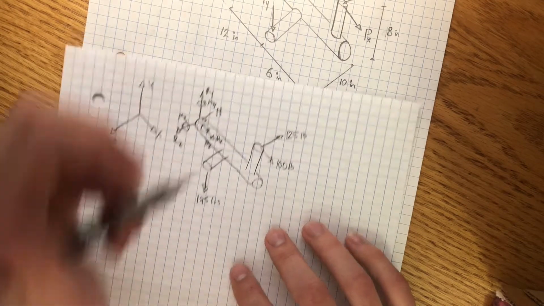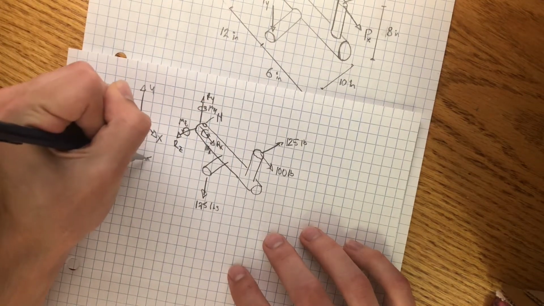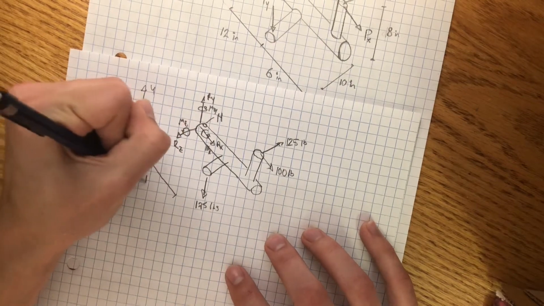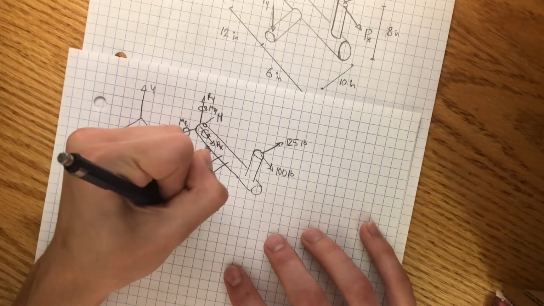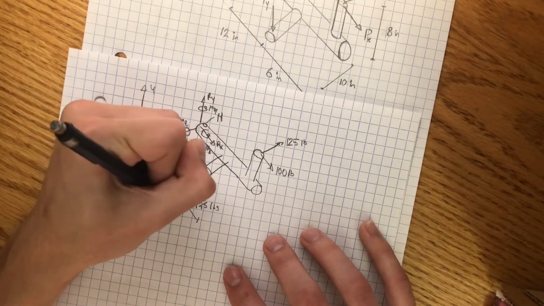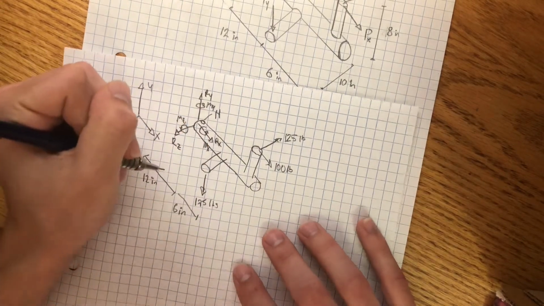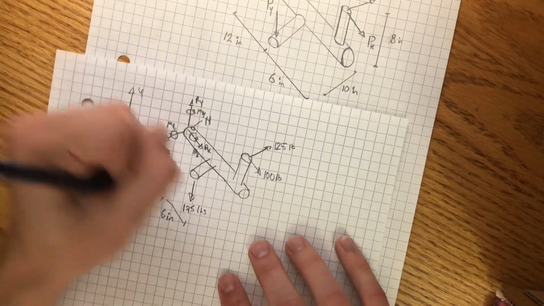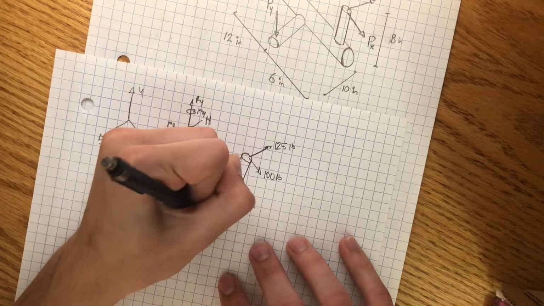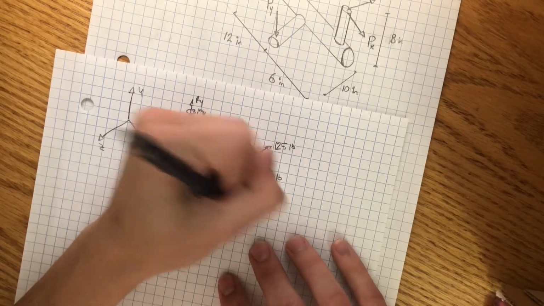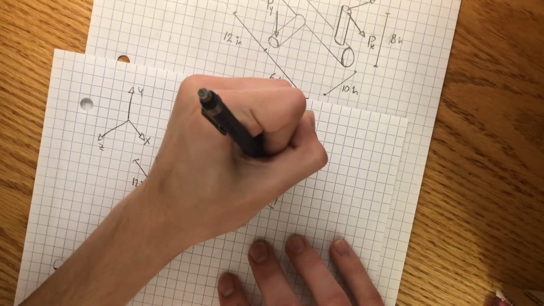And then we have our dimensions here. So we know it's 12 inches here. Sorry, this isn't totally to scale. 6 inches here. And we have 10 inches there. And 8 inches there vertically.